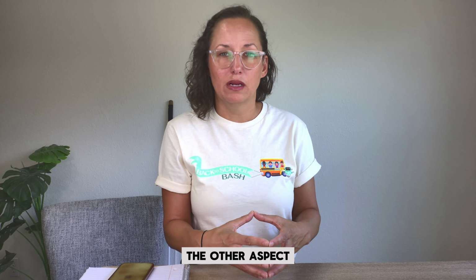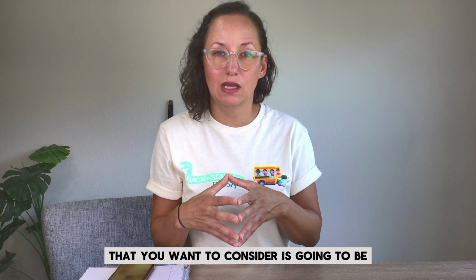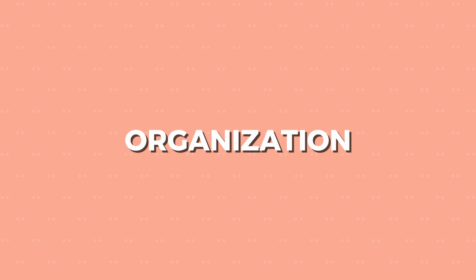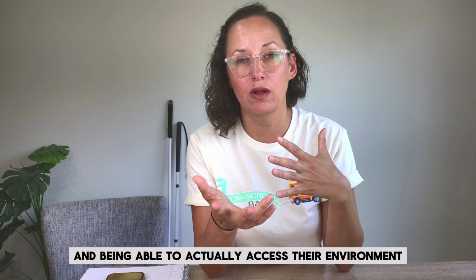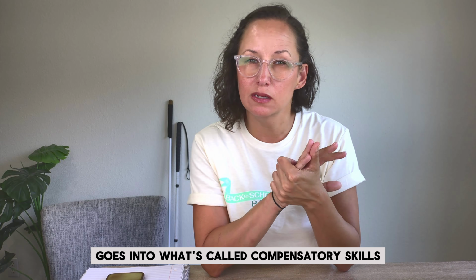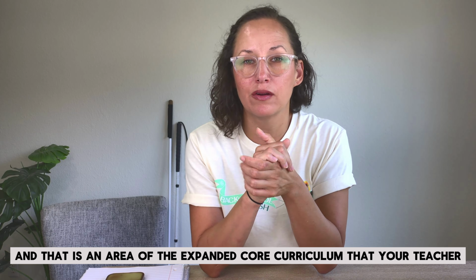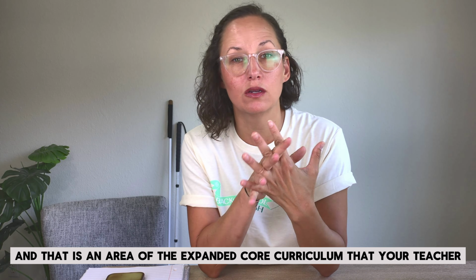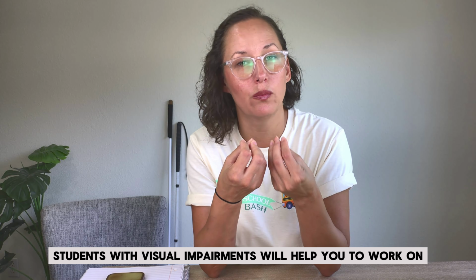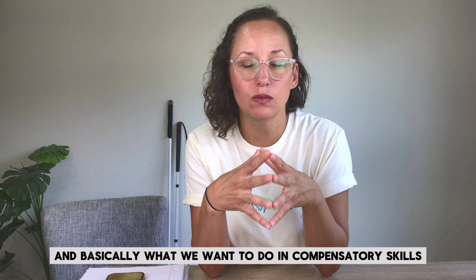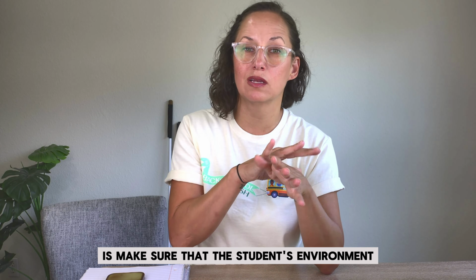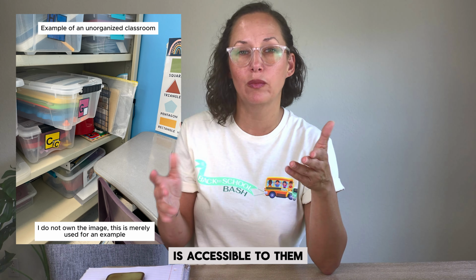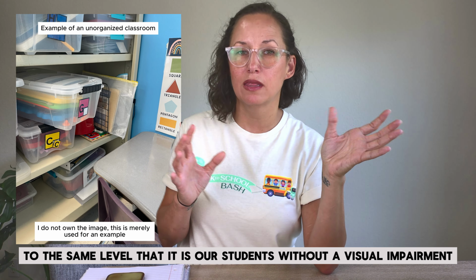The other aspect that you want to consider is going to be organization. Organizational skills and being able to actually access their environment goes into what's called compensatory skills, and that is an area of the expanded core curriculum that your teacher of students with visual impairments will help you to work on. Basically what we want to do in compensatory skills is make sure that the student's environment is accessible to them to the same level that it is for our students without a visual impairment.